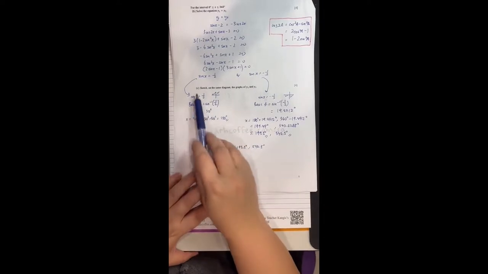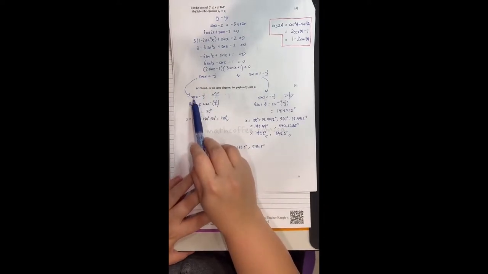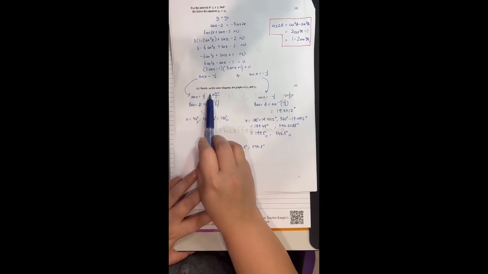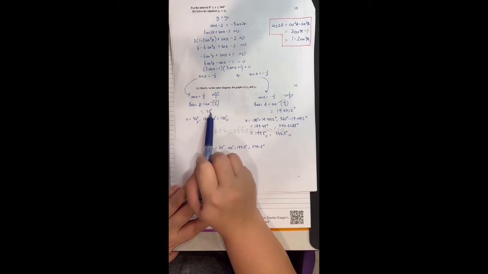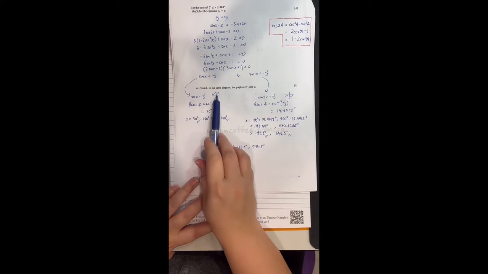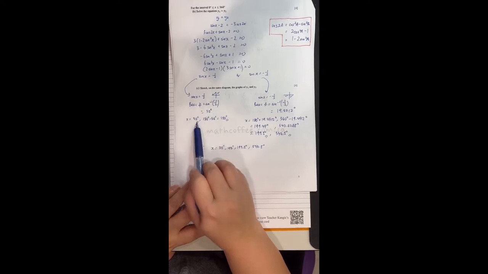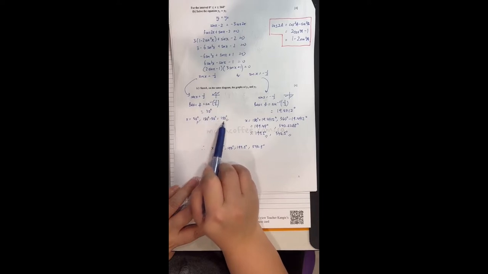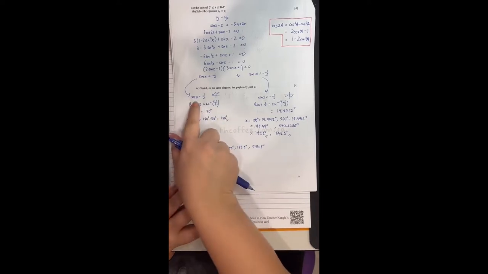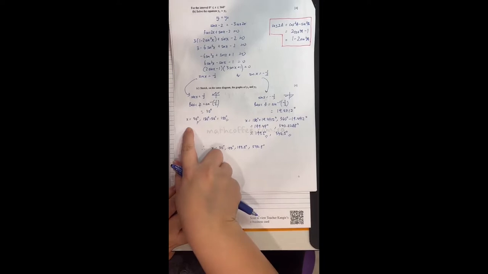So this is what I do. Sine x equals half. I have to solve my x. So sine x is positive, so it is in the first and second quadrant. Find the basic angle. Sine inverse half is 30 degrees. So my x will be first quadrant, basic 30. Second quadrant is 180 minus basic, and that's why I get 150. So for sine x equals half, I got 2 answers for my x, which is 30 and 150.